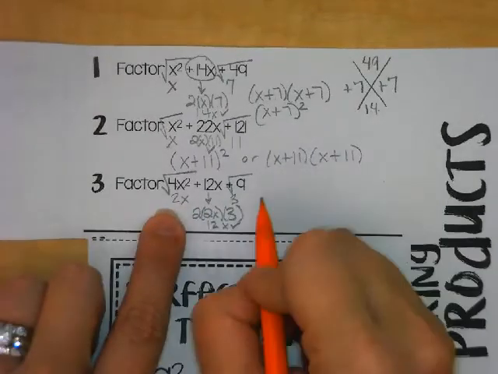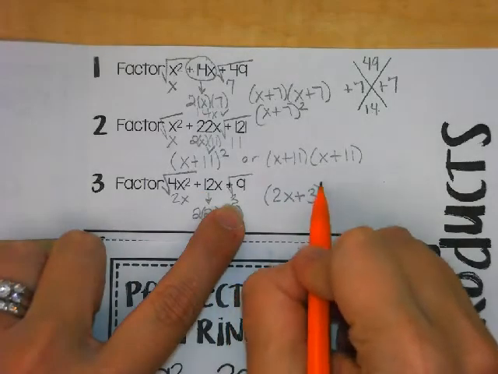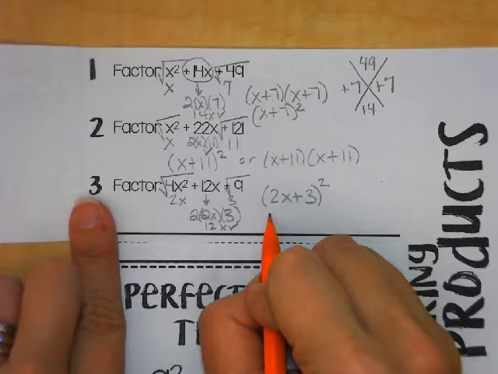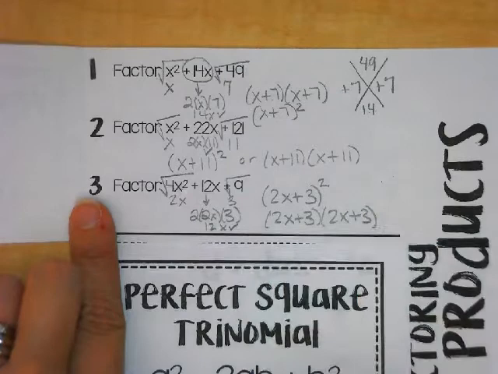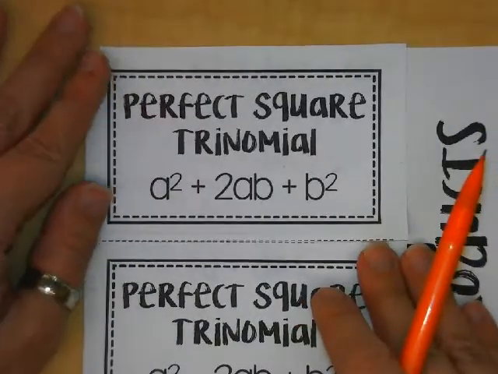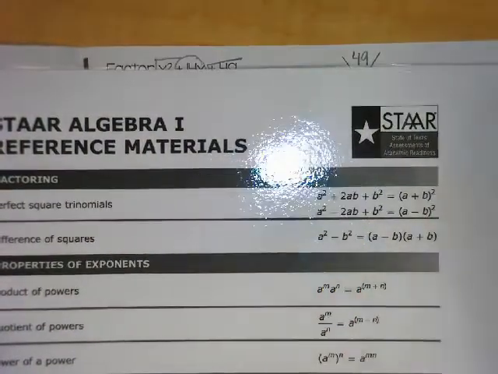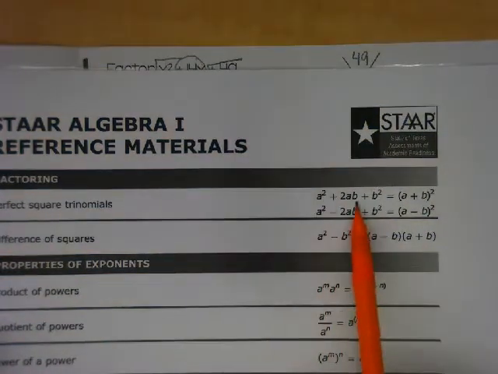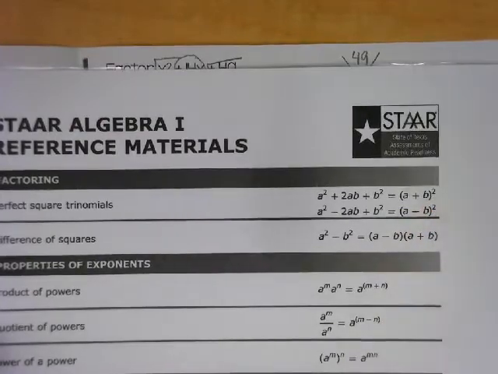So then my factors are 2x plus 3. I can write it squared, or I can say 2x plus 3 times 2x plus 3. And again, you can do that cross puzzle method if you want. Also, this pattern, again, is on your formula chart. It looks like this, right? Oh, my light is blocking, sorry. A squared plus 2ab plus b squared, and then you can see you'll get a plus b quantity squared.